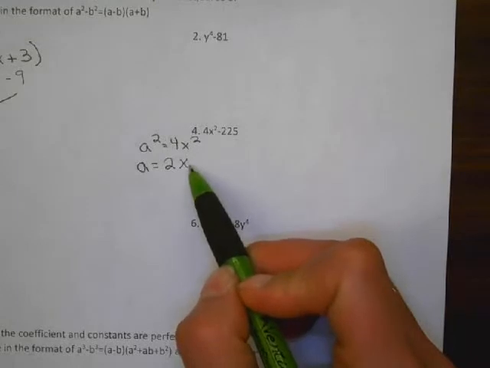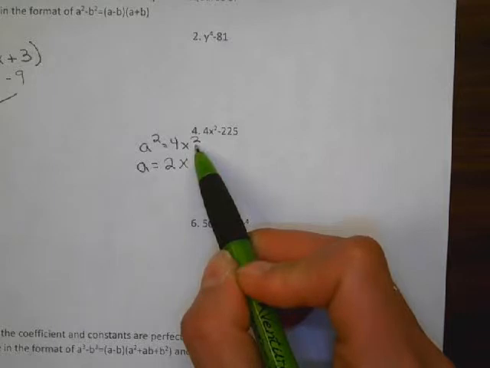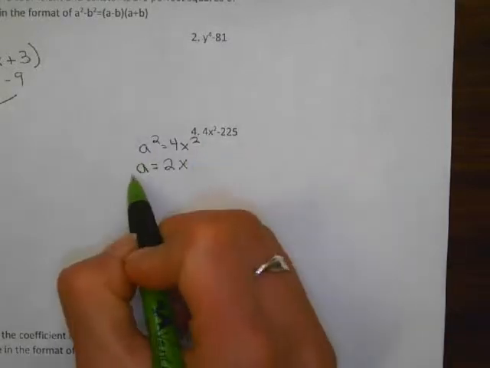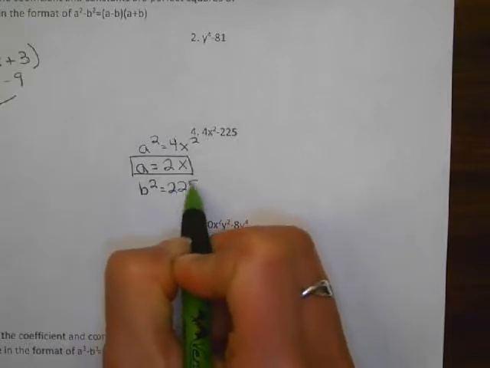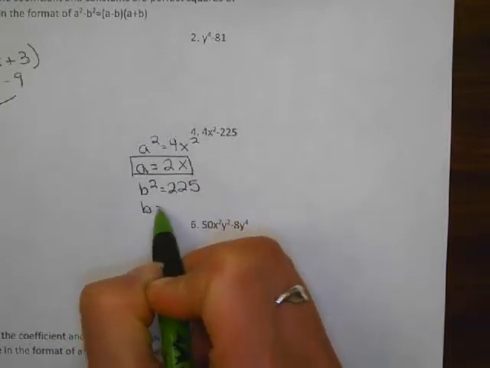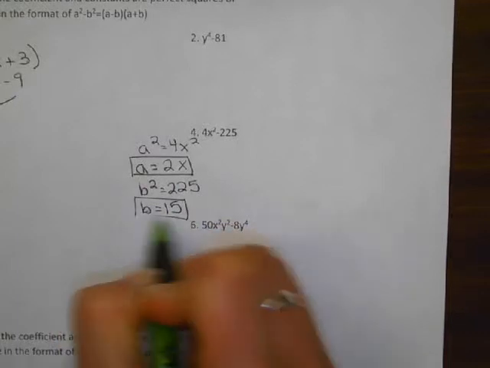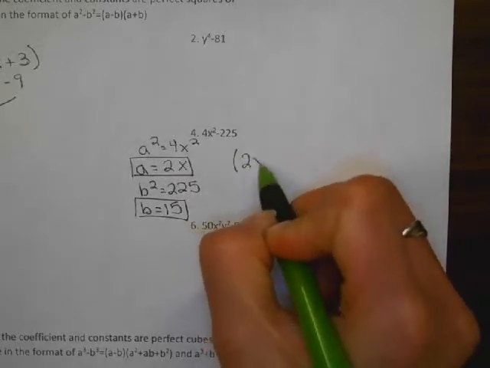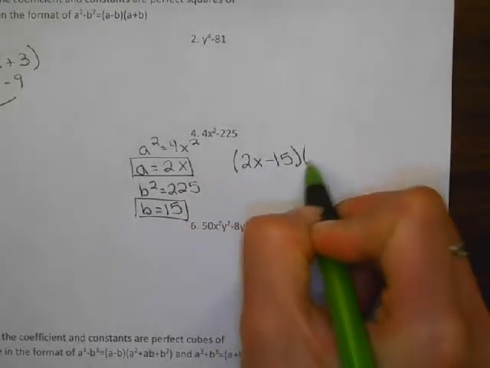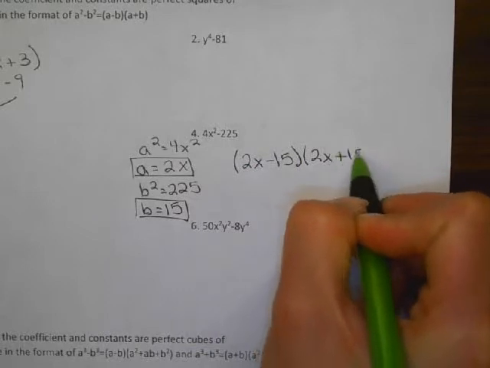So once you think you have your a, you can always double check by squaring it to make sure that you end up with what you started with. So a is 2x. We know b squared is 225. Well, the square root of that is 15, so b must equal 15. And again, we just put it in the form of a minus b and a plus b. So I'll have 2x minus 15 and 2x plus 15.